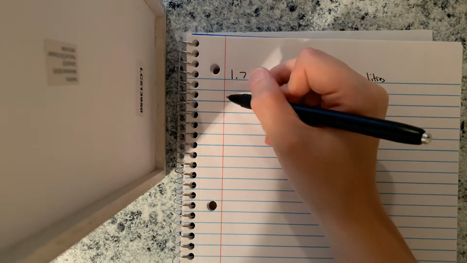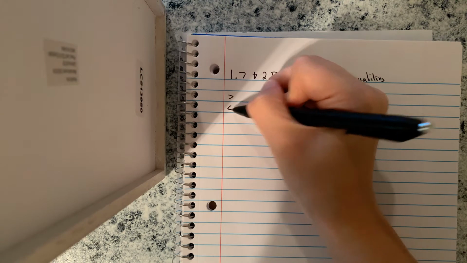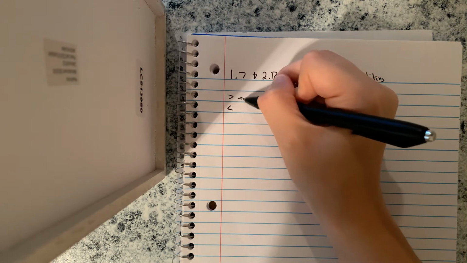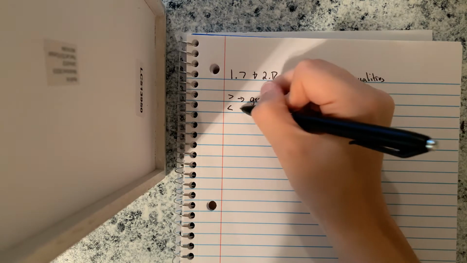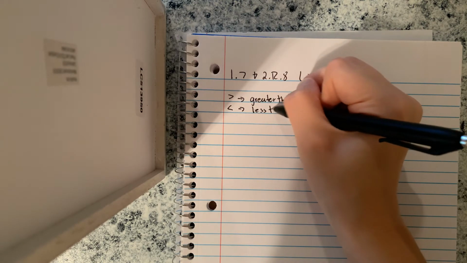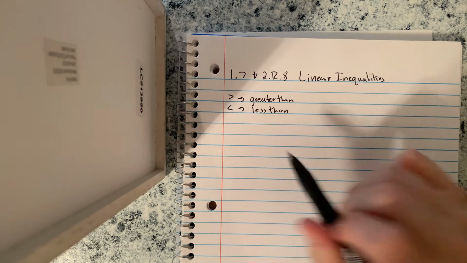We have our inequality symbol instead of an equal sign now. So we want to use greater than or less than. This one represents greater than. This one represents less than. Okay, so the opening goes towards the bigger number basically.